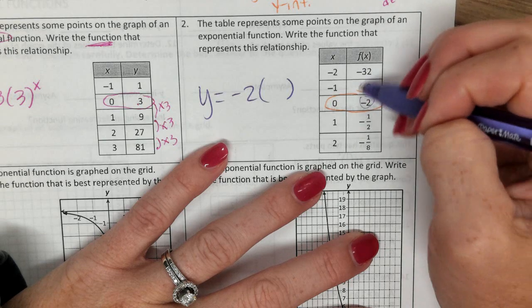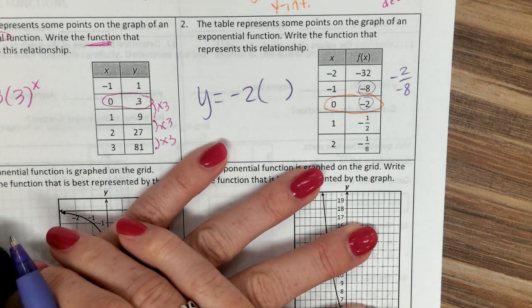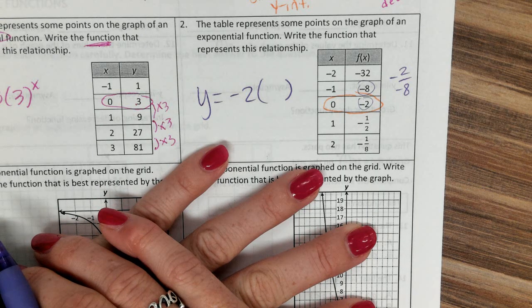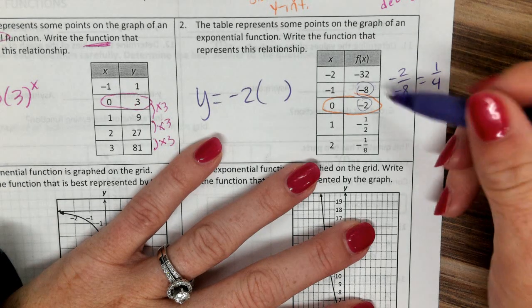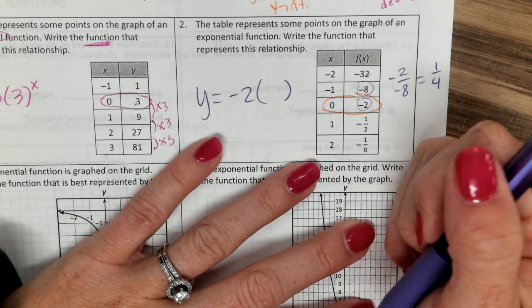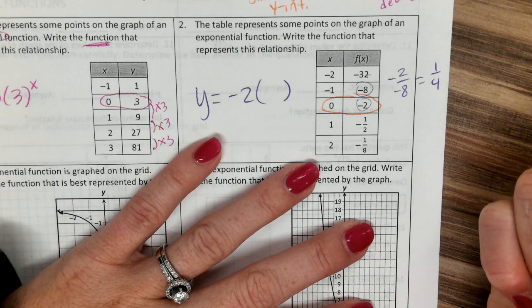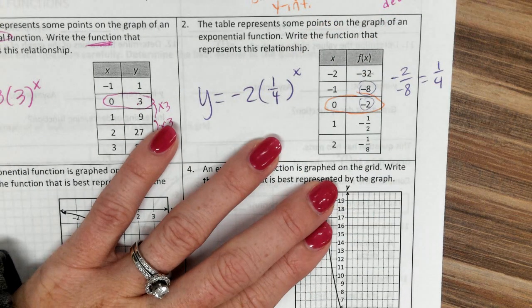What is -2 divided by -8? It's a fourth. Now, check and make sure that's the same all the way across. What is -8 divided by -32? It's a fourth. So because it's a geometric sequence, right? And the B is a fourth. And it would just be raised to the x power.